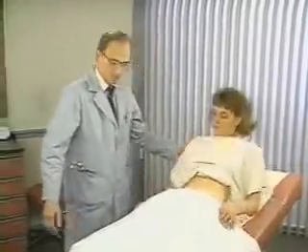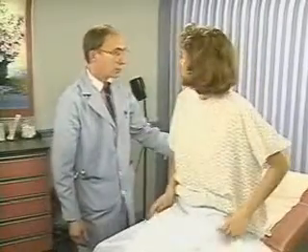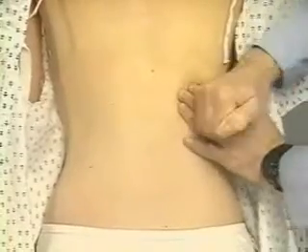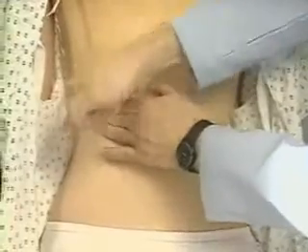Could you sit up, please? Finally, assess for kidney tenderness when the patient sits up. Place the ball of your left hand on each costovertebral angle in turn and strike it with the ulnar surface of your fist. Normal kidneys are not tender.